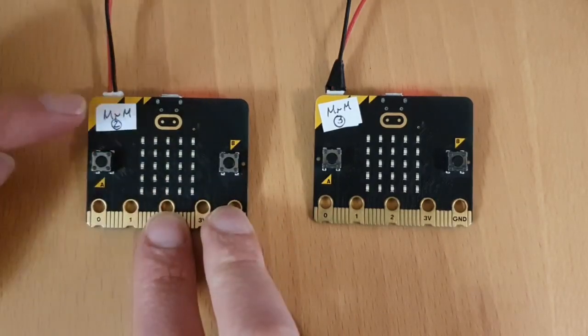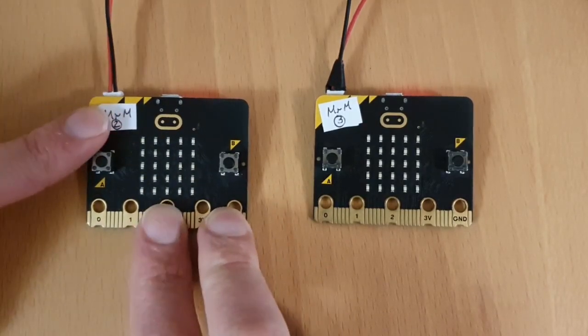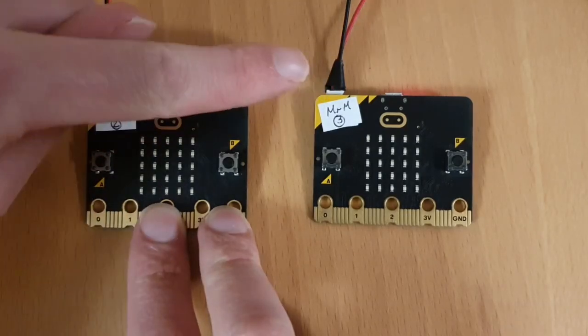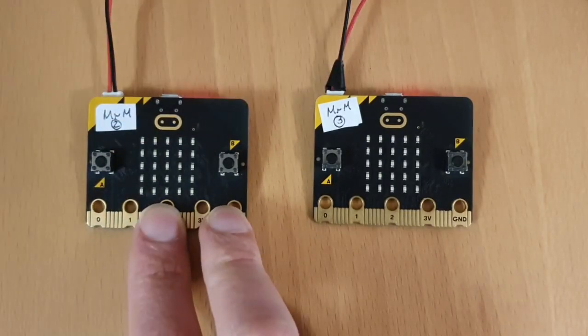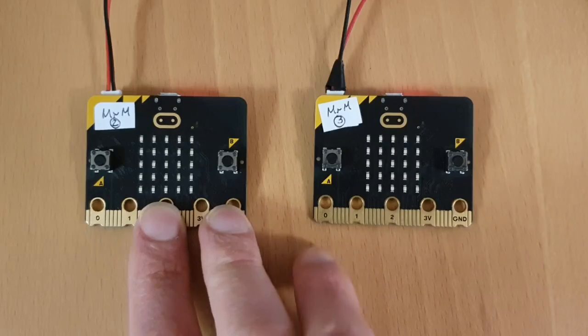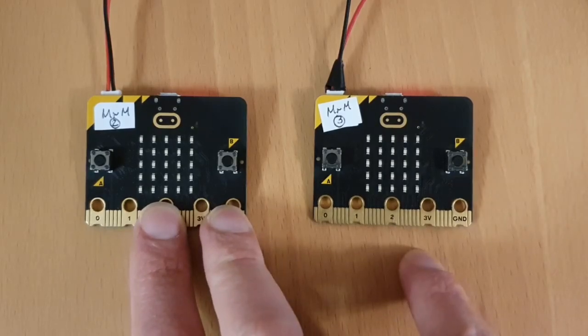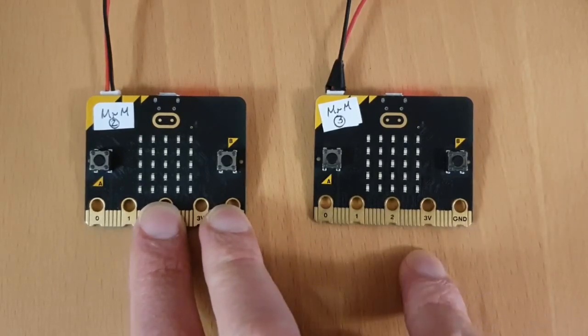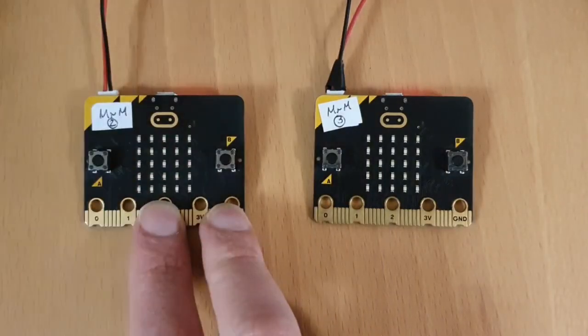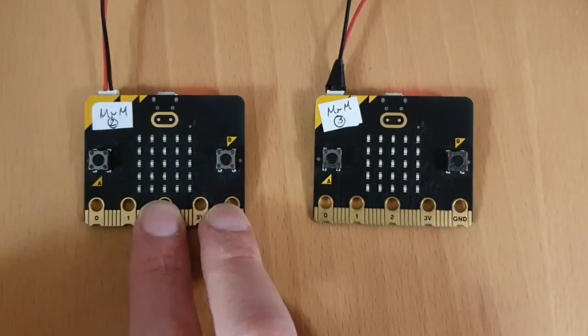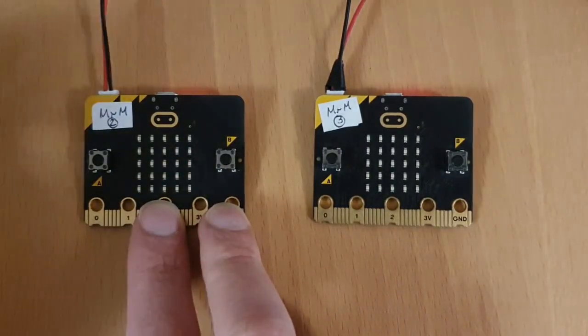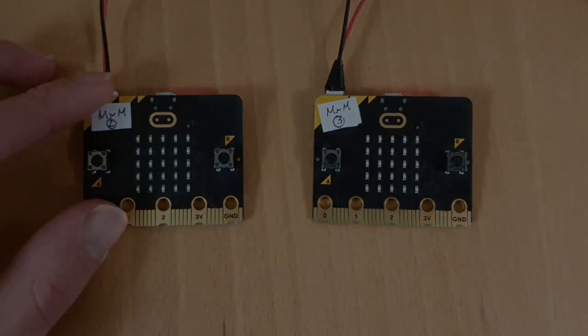But we could use different combinations of inputs on this microbit to control different combinations of outputs on this microbit. You could do things like connect LEDs to the pins on the bottom. You could sound the lights and the alarm at the same time. You could have a different animation happening, but I'm going to show you how we set this up.